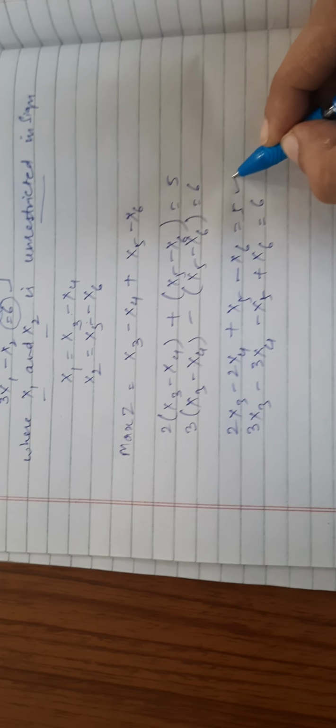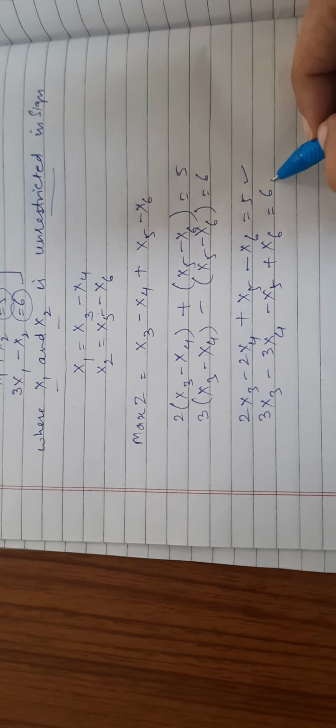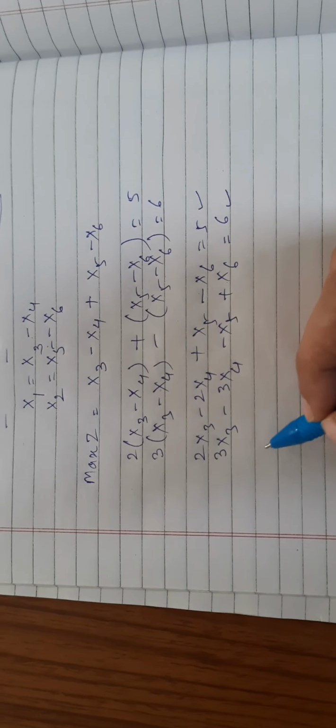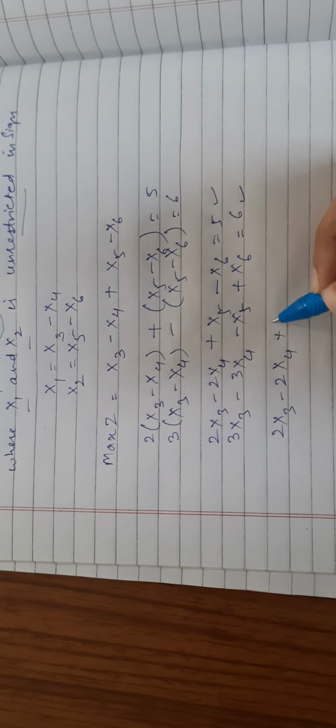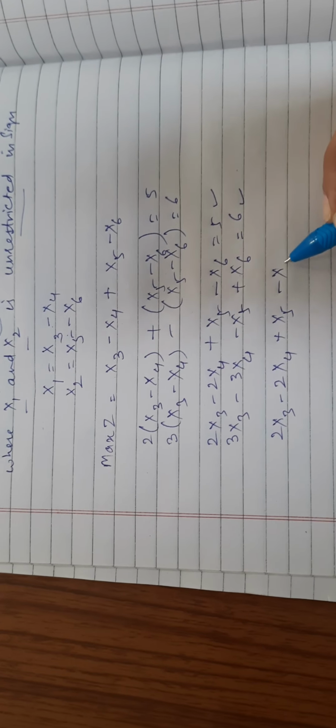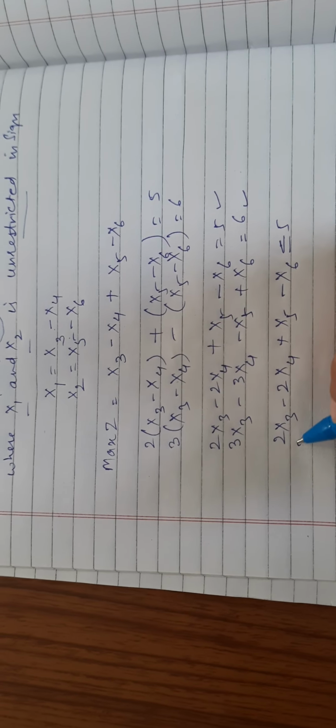Now this is an equal to equation, meaning one aspect of it is greater than and one aspect is less than, and the same is with this equation. So I'll jot it down. One aspect is less than and one aspect is greater than.